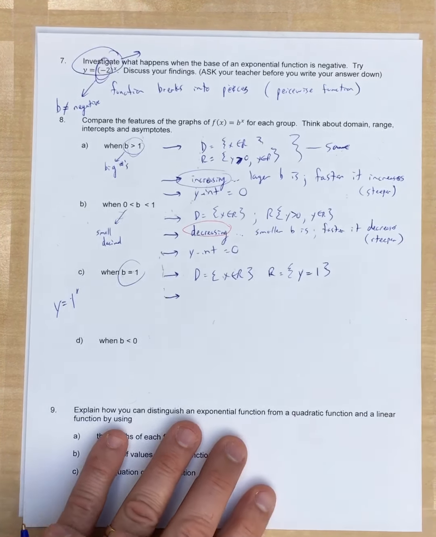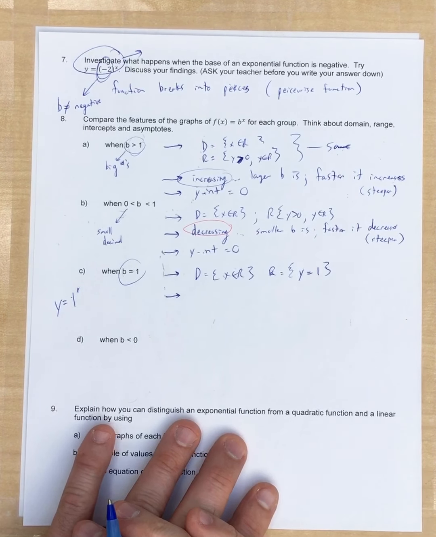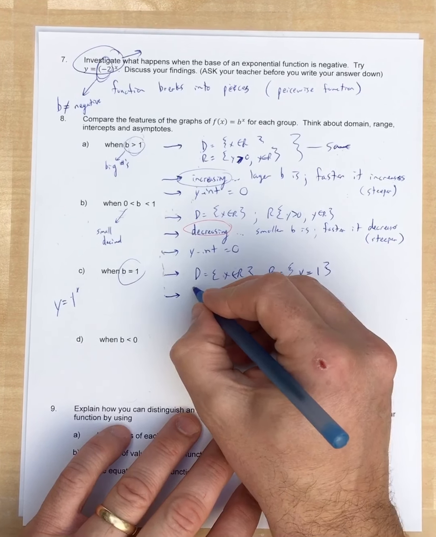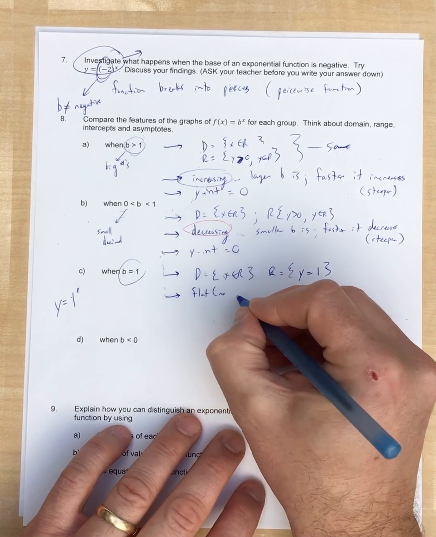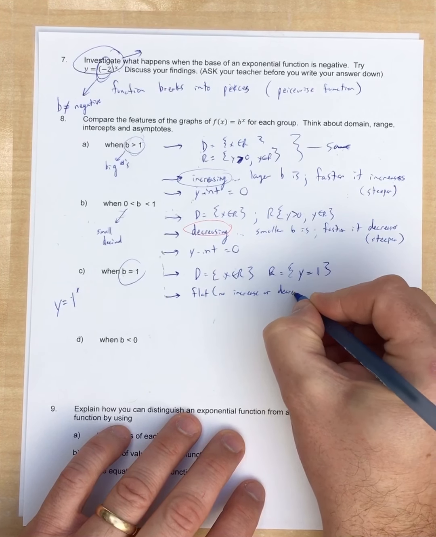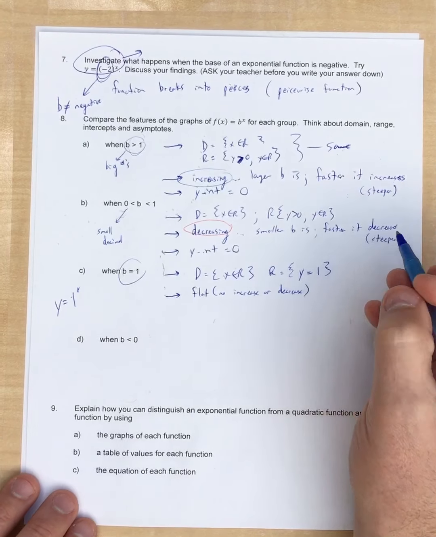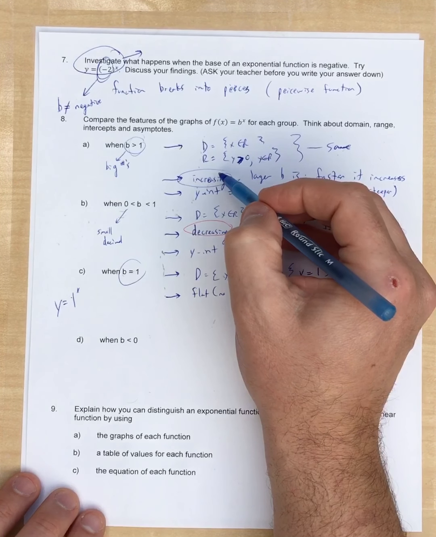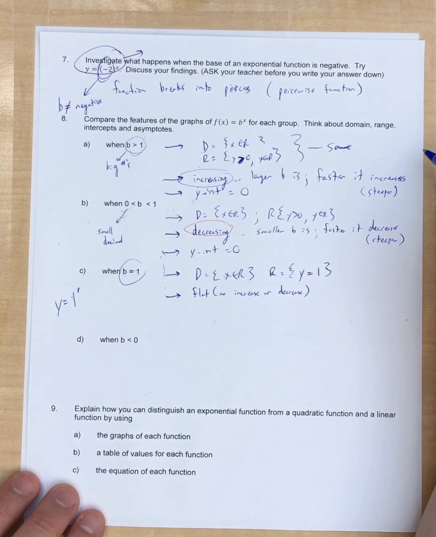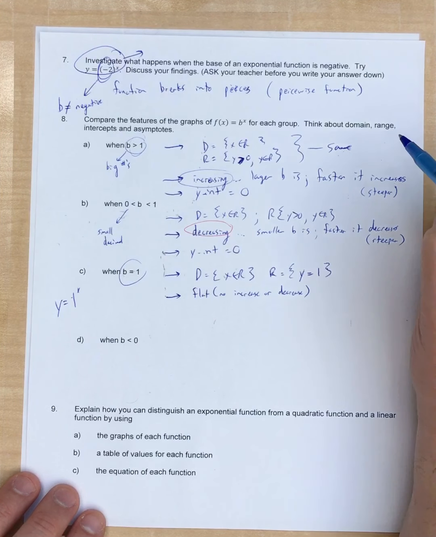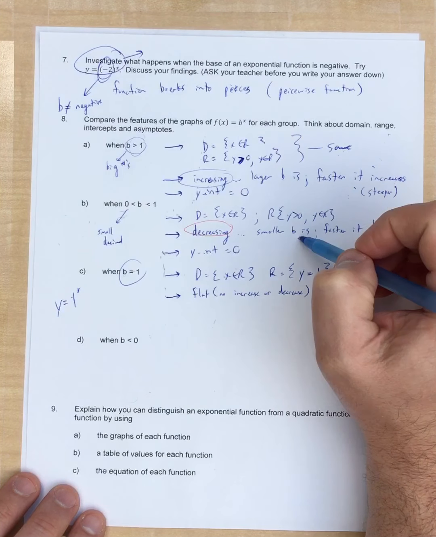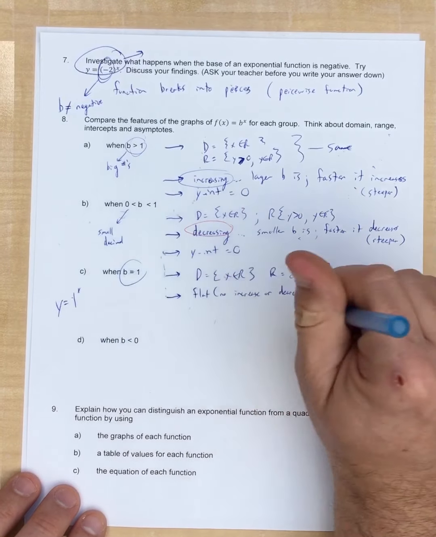I don't even write y equals because that's just what it is. There's no other number. So it's not increasing or decreasing, it's flat. No increase or decrease. Which is good because if it's a big number, it's increasing. If it's a bigger number, then it's a bigger increase. So as we go from 10 to 5 to 2 to 1.5 to 1.1, as soon as we get to 1, it stops increasing.